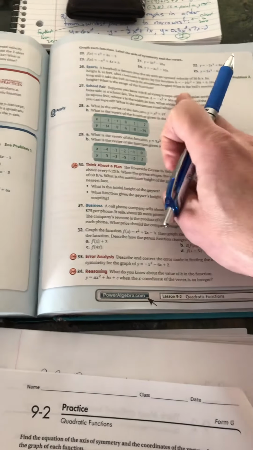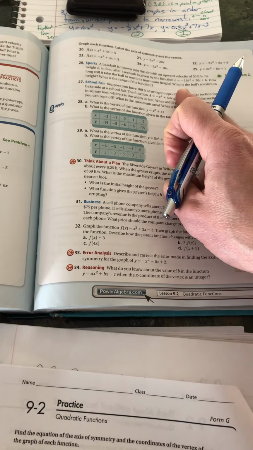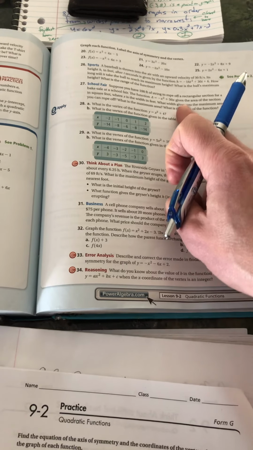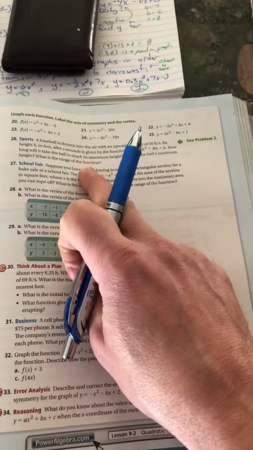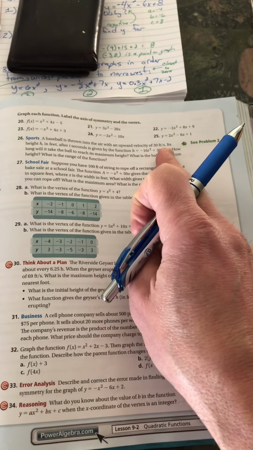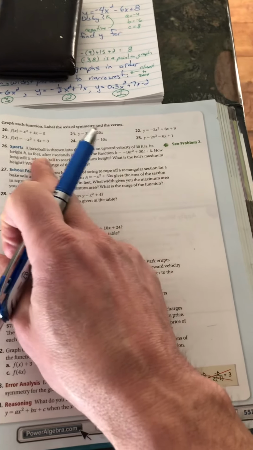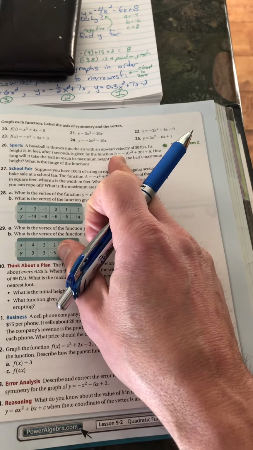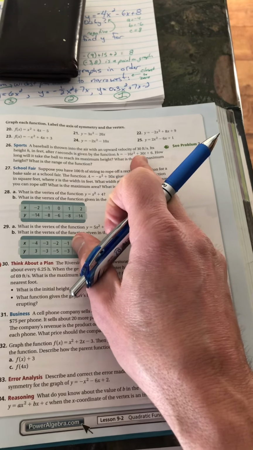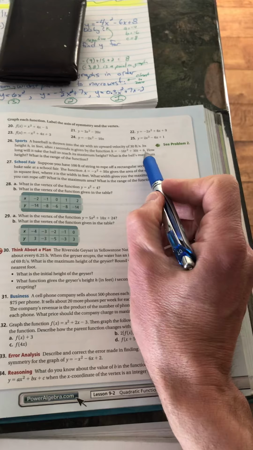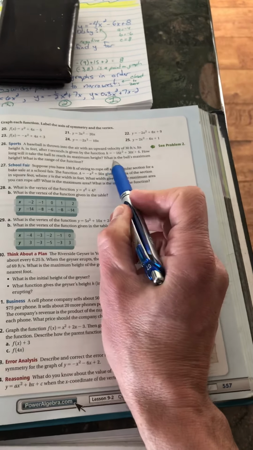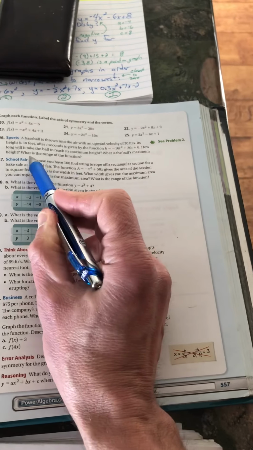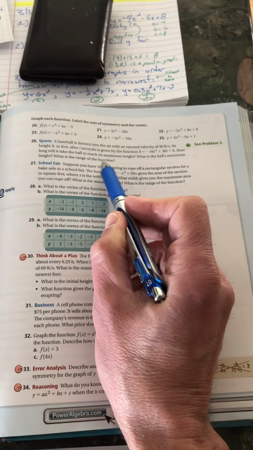Let's say we were given a problem from the textbook like number 26. It asks, a baseball is thrown into the air with an upward velocity of 30 feet per second. And the model given to us is h equals -16t squared plus 30t plus 6, which means we had an initial height of 6 feet. How long will it take the ball to reach its max height? And then what is the ball's maximum height? And we'll also find how long it will take to hit the ground. I'll throw that in there too.